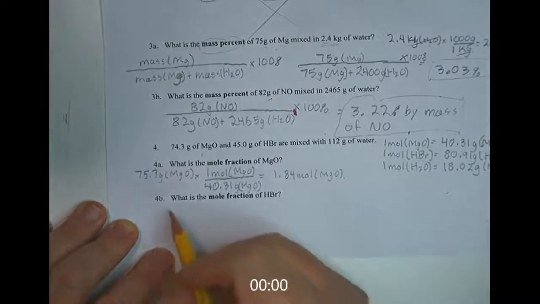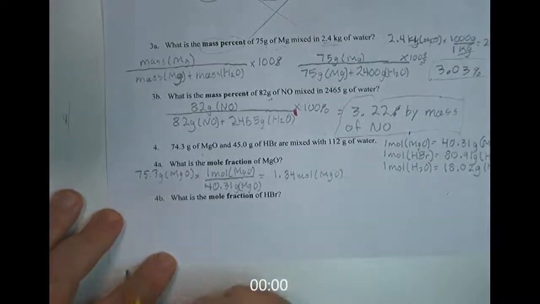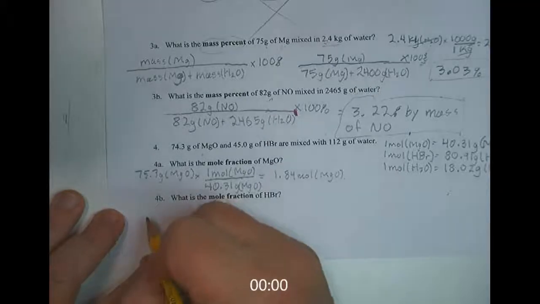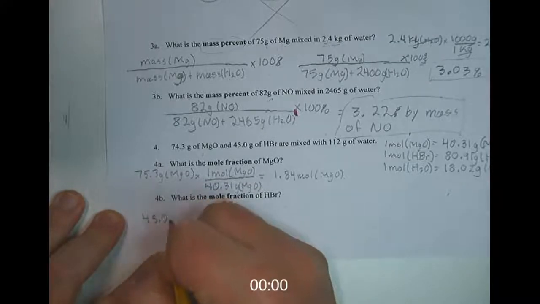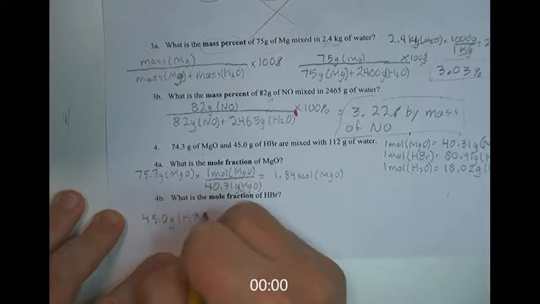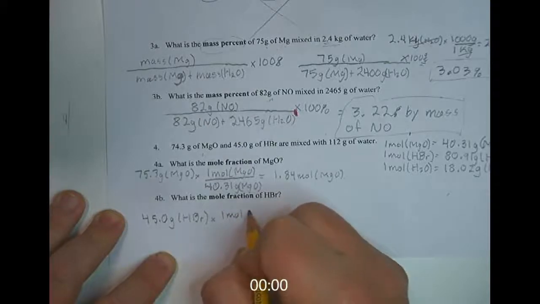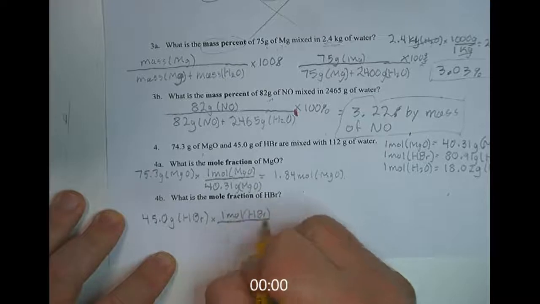Okay, next is same thing for hydrobromic acid, and that's going to be 45.0 grams HBr times 1 mole of HBr, just our molar mass conversion.